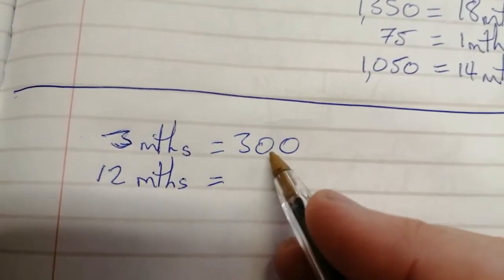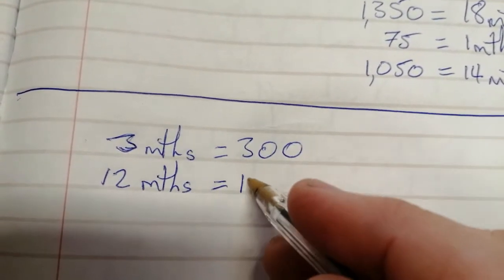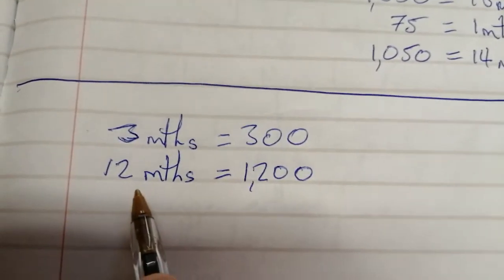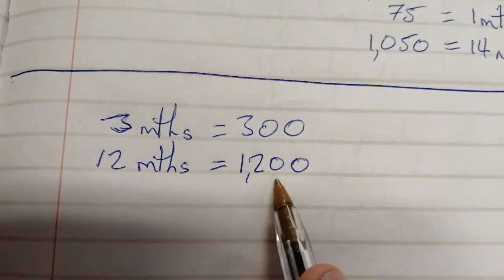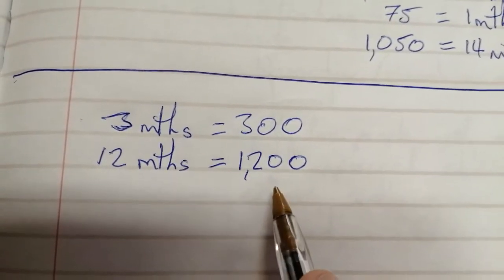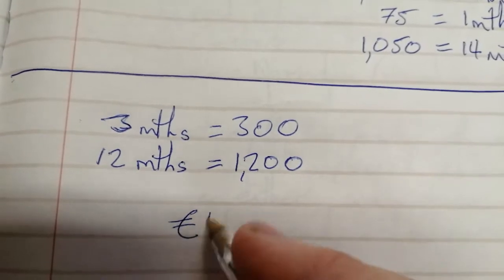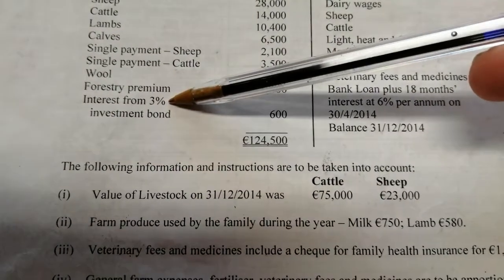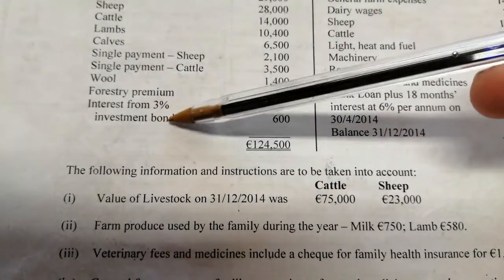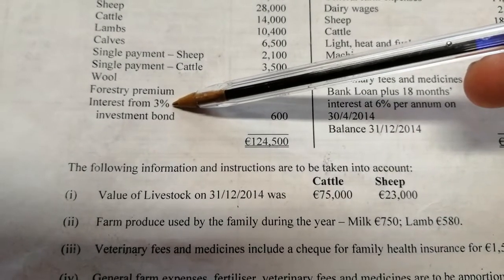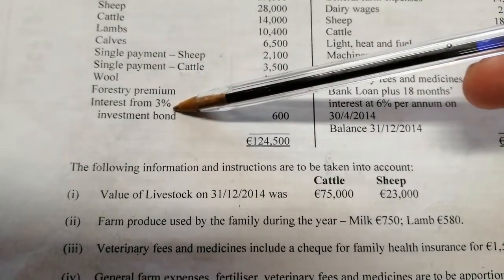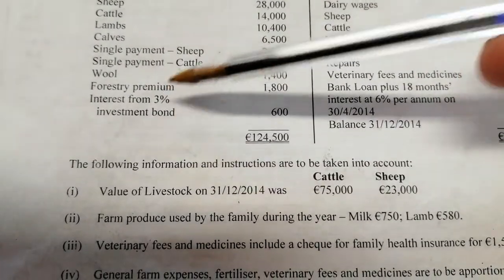And I'd have to do the same on this side, wouldn't I? So 4 3s are 1200. So 12 months or 1 year's investment interest would be 1,200. Okay, now that 1,200 euros represents, here's where we do use, I suppose, a little bit of this, it represents 3%, because when we say a 3% investment bond, we mean that you earn 3% per annum of the value of the investment. So you earn 3% every year of the value of the investment in interest.